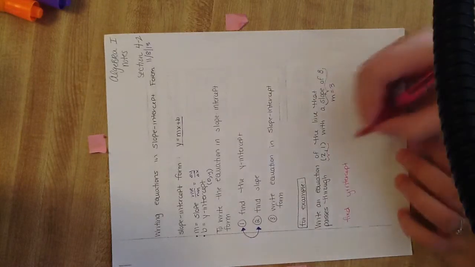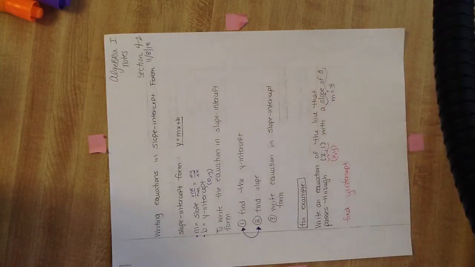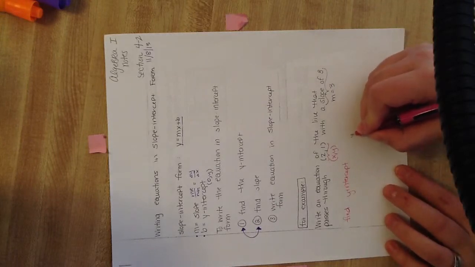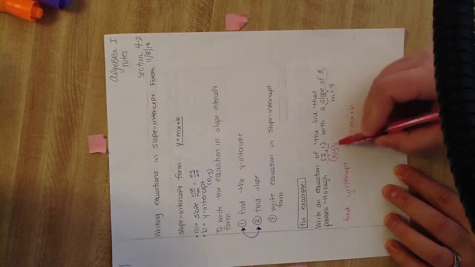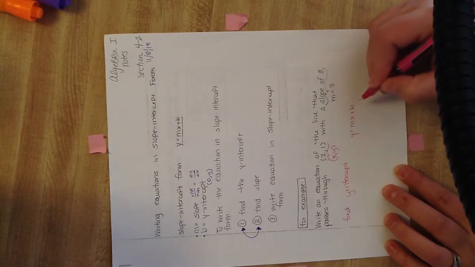Now remember, ordered pairs are written in the form x, y. So they give us an x value and they give us a y value that if I were to plug into the equation, they would make it true because they fall on that line. They also give us the slope. So I'm going to take y equals mx plus b, and I'm going to plug these x and y values in and this m value in and solve for b.